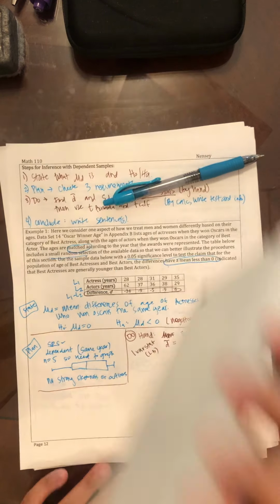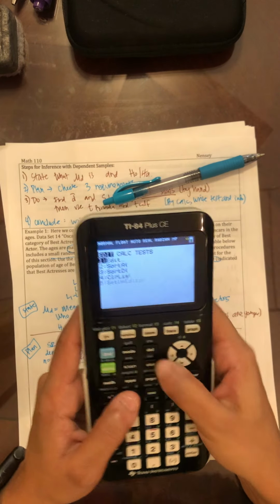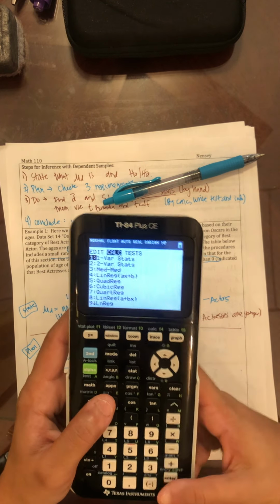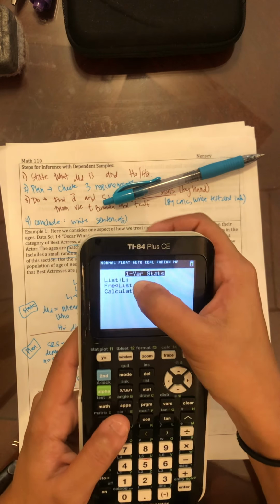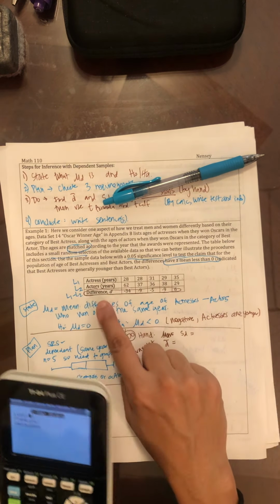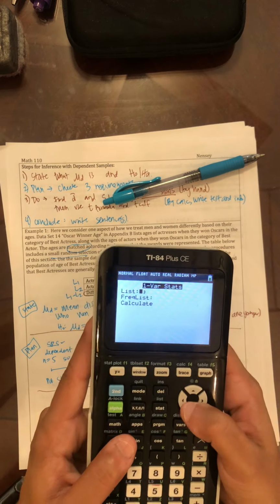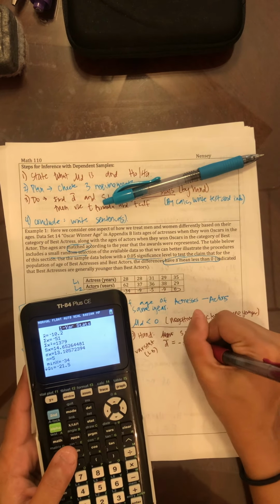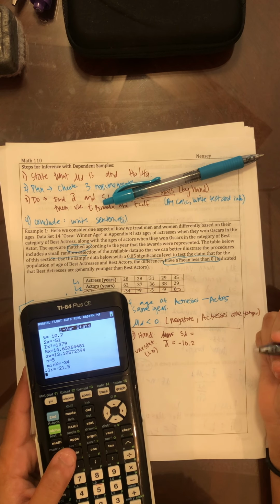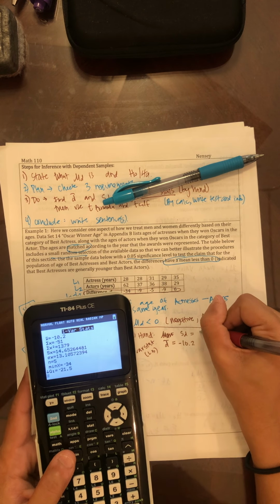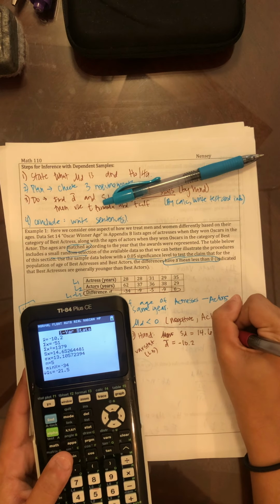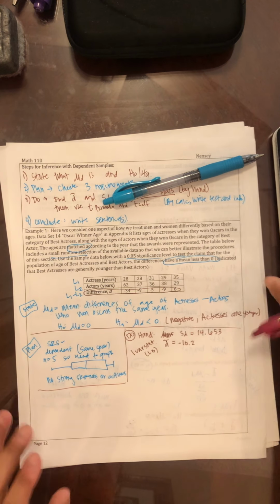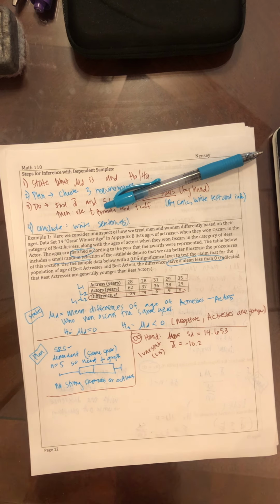Okay, so when you're doing something like this, you're going to go to stat, you're going to go to calculate, and you're going to do 1 var stat, and you want to change this to L3 if it's not L3, because we only care about the difference. We don't really care about the beginning part. We only care about the difference. And so your X bar, which is your D bar, is negative 10.2, and your S sub X, which is really your S sub D, is 14.653. And there you go. You have all the info you need, and now we can go ahead and do the math.